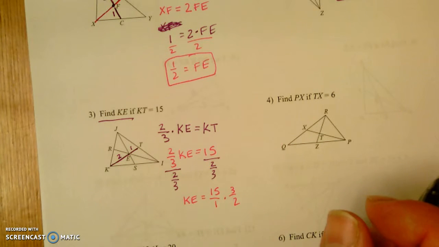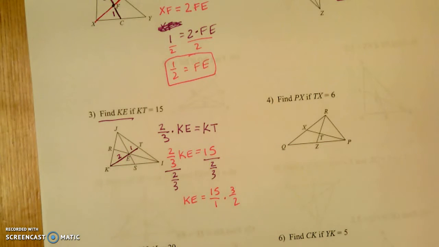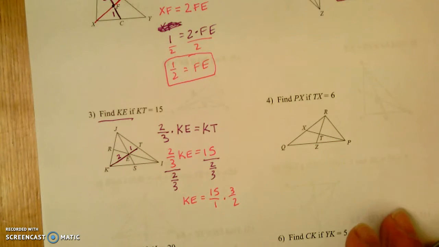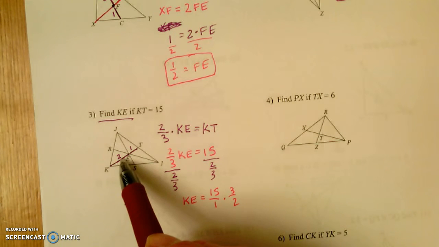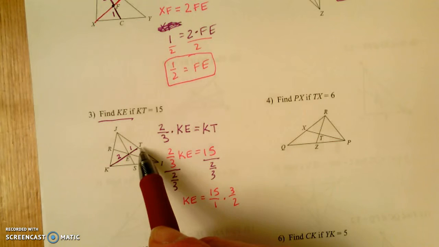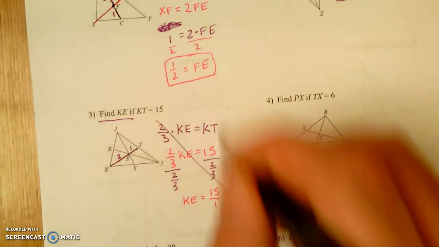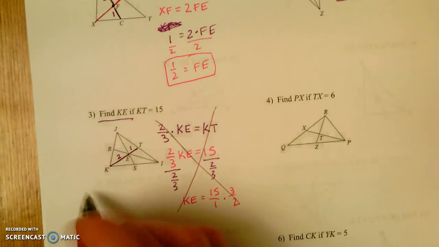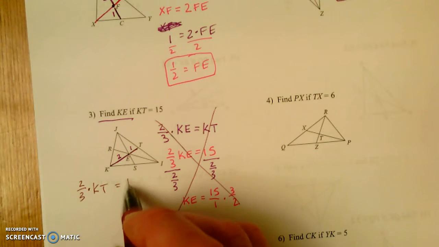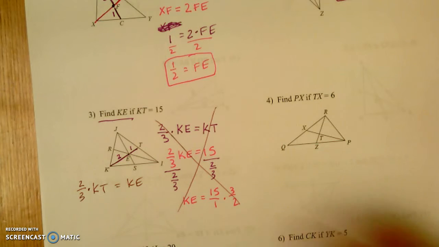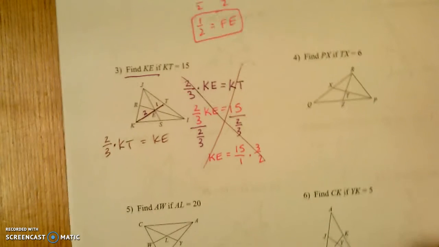Wait a minute. I just realized I made a stupid mistake here. 2/3 of KE isn't equal to KT. If I take 2/3 of KE, I get some smaller portion of KE. What I meant to say was 2/3 of KT. Let's just cross that all out. So what we mean to say is that 2/3 of KT equals KE. Good thing I'm going to show you an easier way to do this.